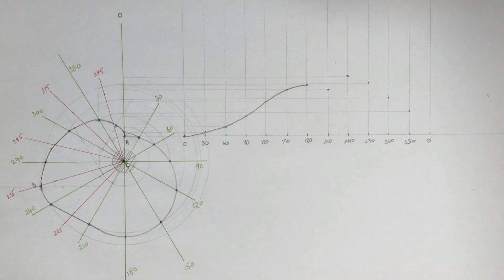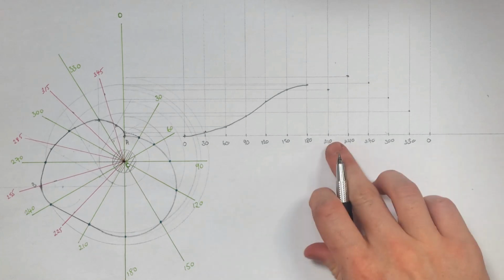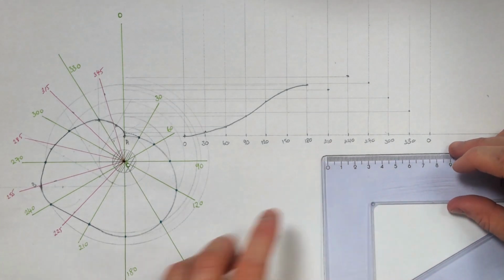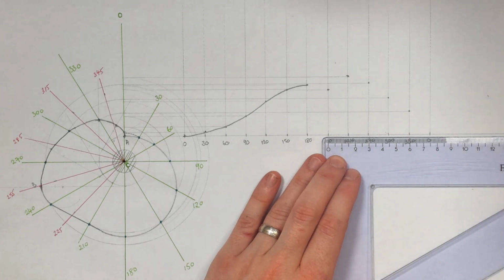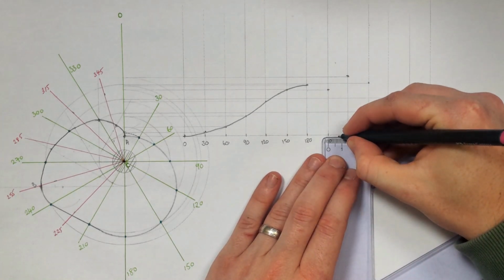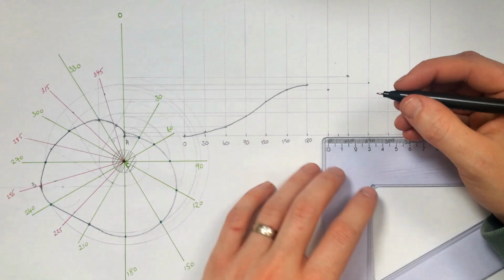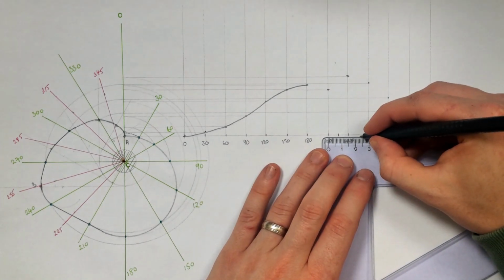And basically where we find those is on our displacement diagram here. We'll just half these again. So I'll put a pink mark, and just mark halfway between each one.